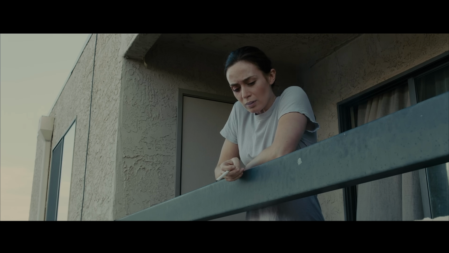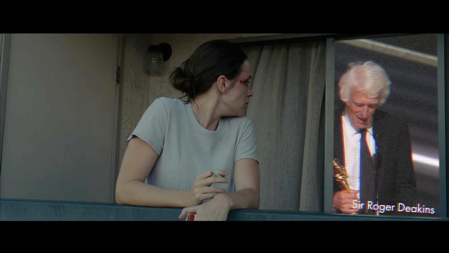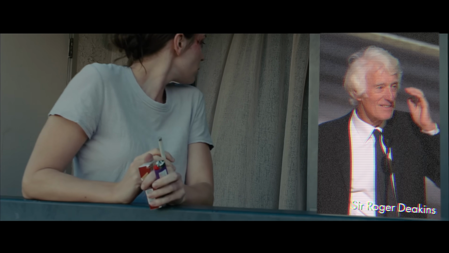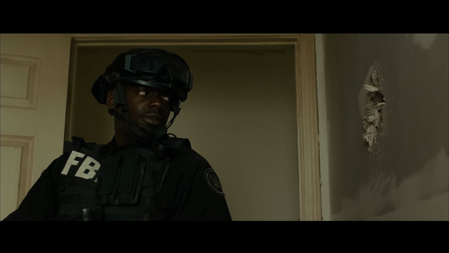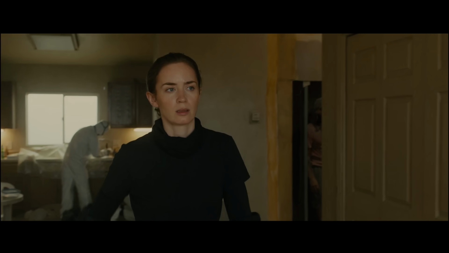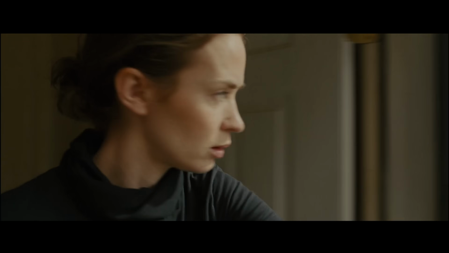And helmed by legendary cinematographer Roger Deakins, the visuals of Sicario tell a very interesting story. So I wanted to take a closer look at a couple of key moments that really capture the essence of what this film is about in some very sneaky but super interesting technical ways.